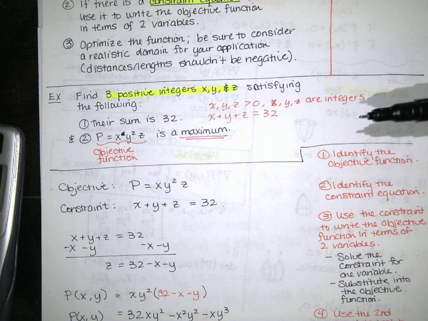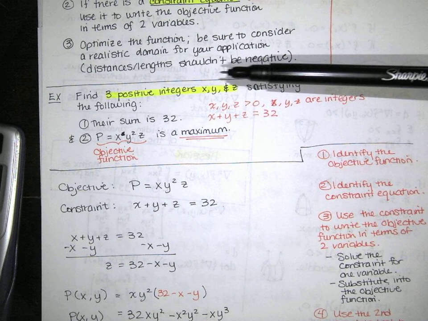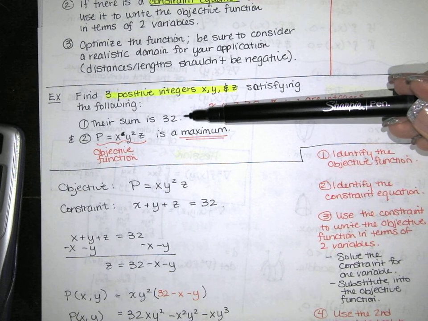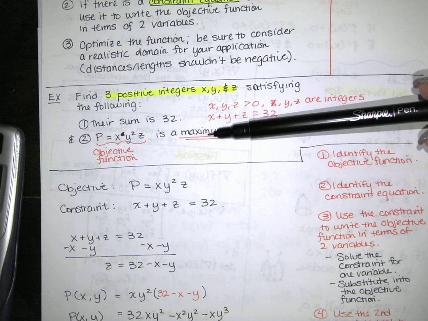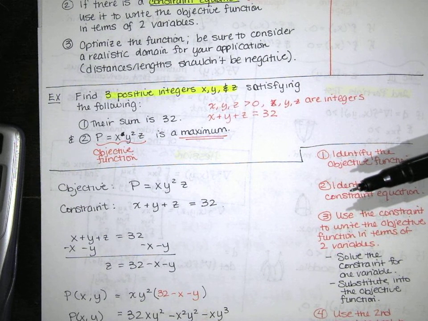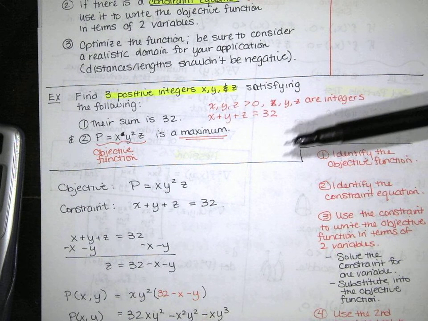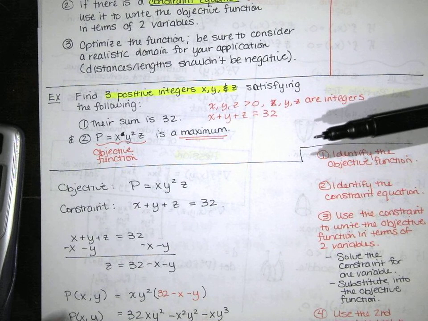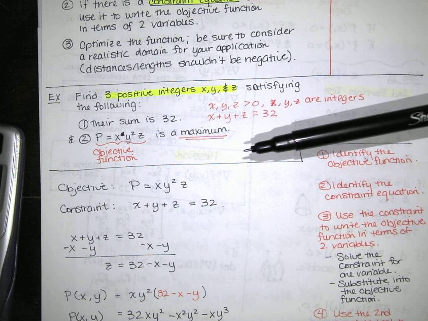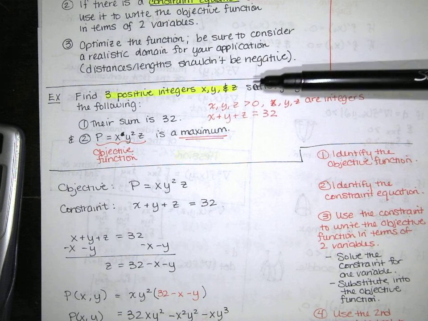The question asked us to find 3 positive integers, x, y, and z, that satisfy the following. Their sum is 32, and p is maximized. This product is at a maximum. And we've just discovered that when x is 8 and y is 16, p is at a maximum, so that's good. But we still haven't answered the question yet.